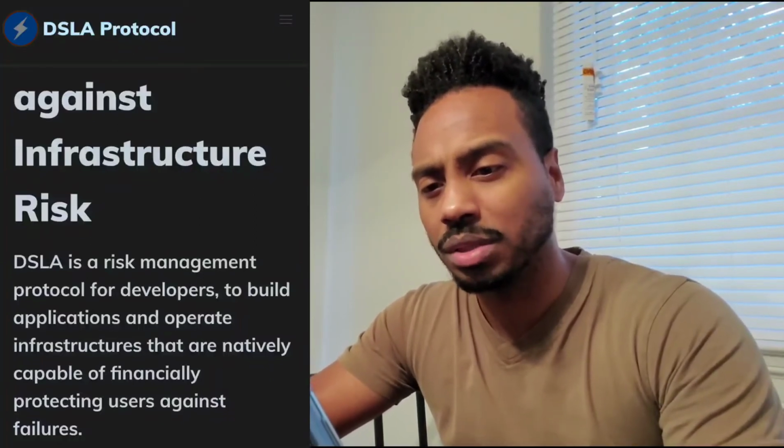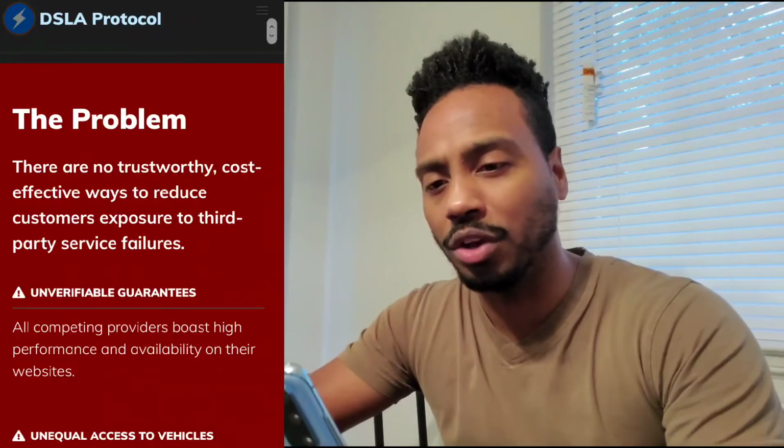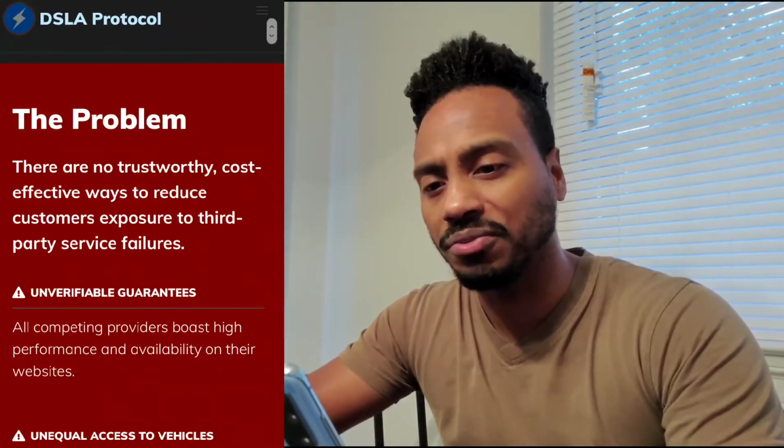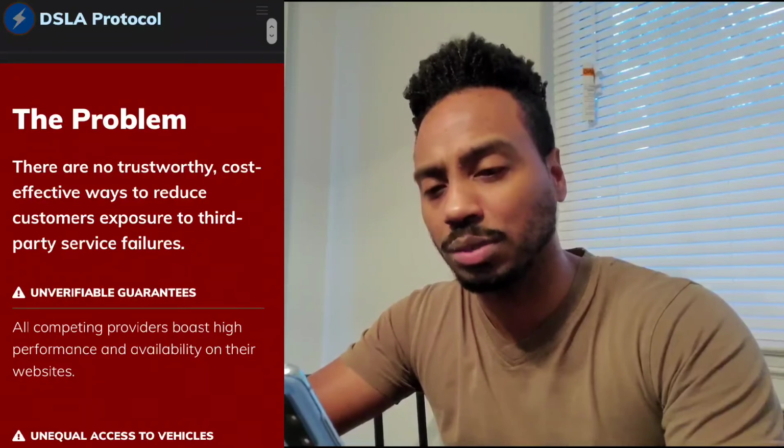DSLA is a risk management protocol for developers to build applications and operate infrastructures that are natively capable of financially protecting users against failures. Okay. The problem: there are no trustworthy, cost-effective ways to reduce customer exposure to third-party service failures. Okay.